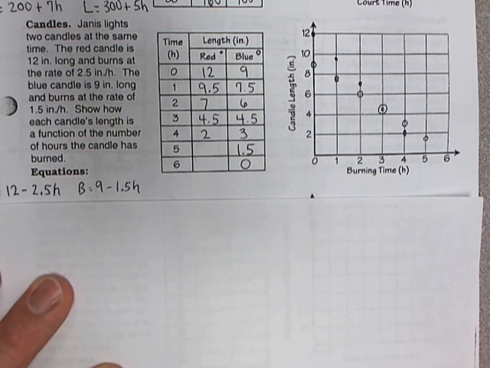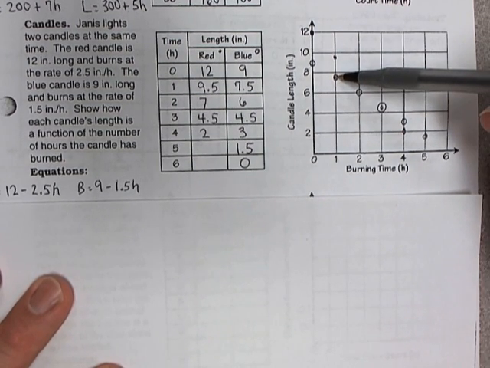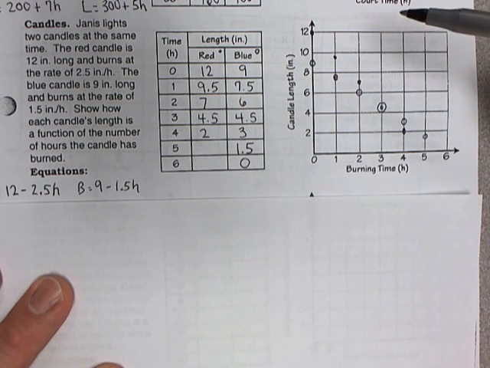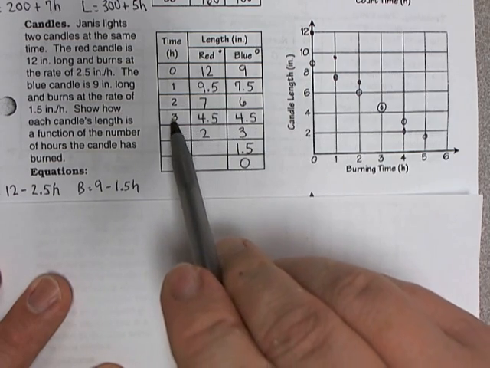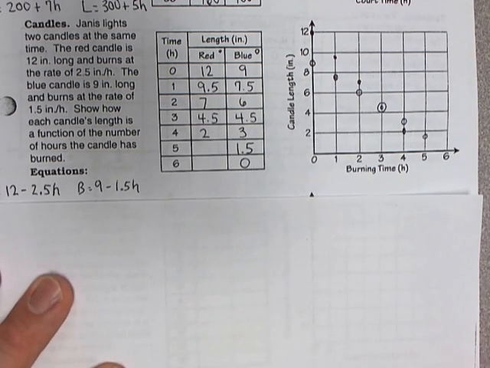Now check your graph to see if you have the same points as I do. That should be an open circle, not a shaded circle. And you can see that the candles are the same size. They're both 4.5 inches in length at 3 hours.